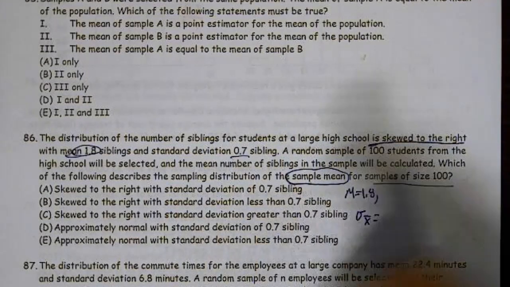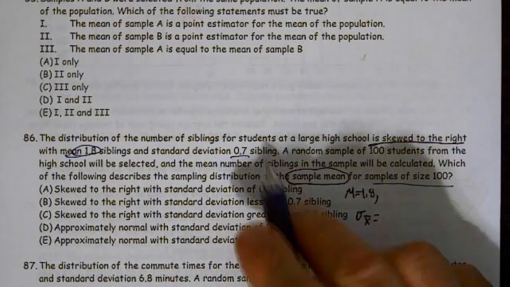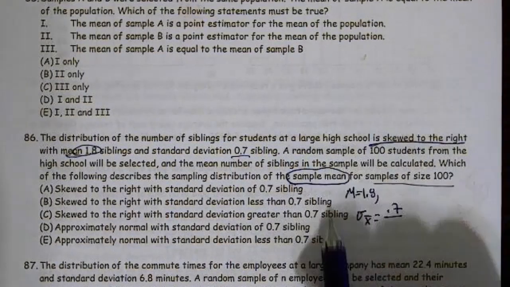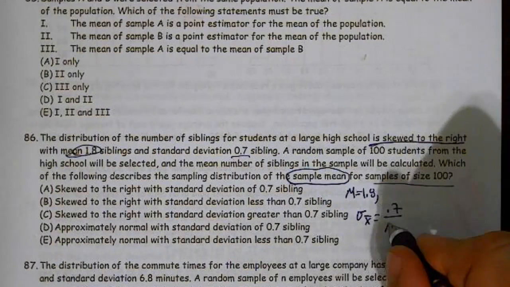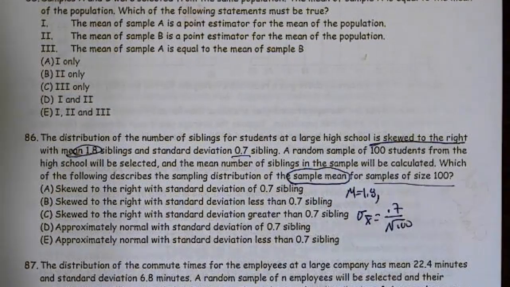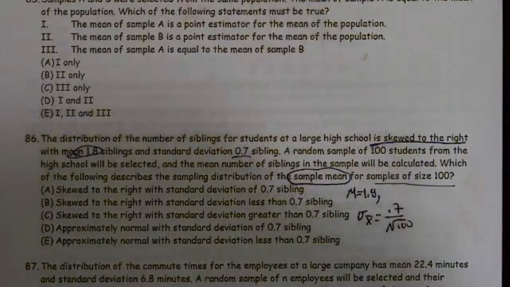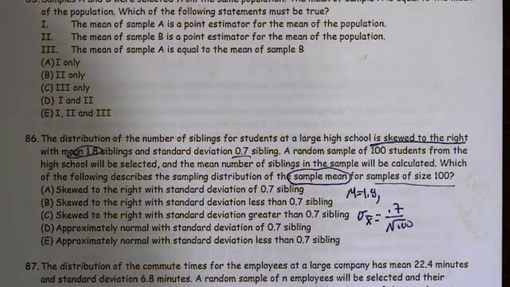The standard deviation, if it's talking about the sample means, is going to be 0.7 divided by the square root of 100. So that should give me, hold on a second, I'm having trouble. I don't have my glasses on.